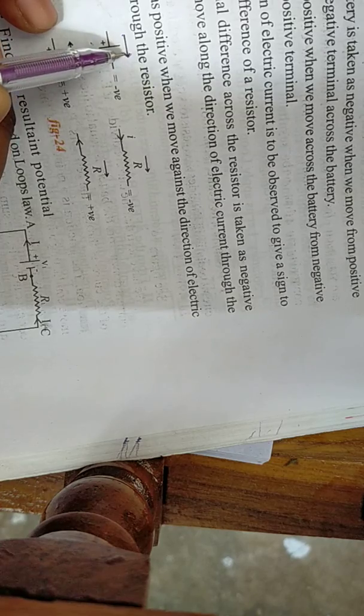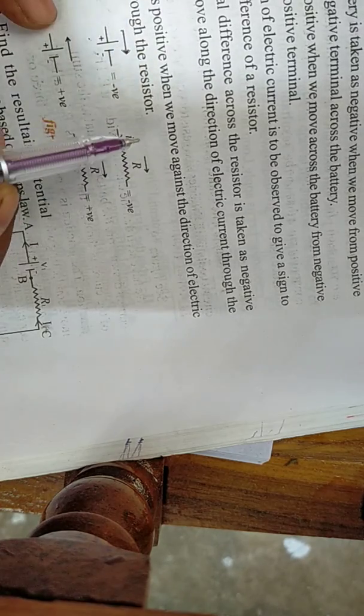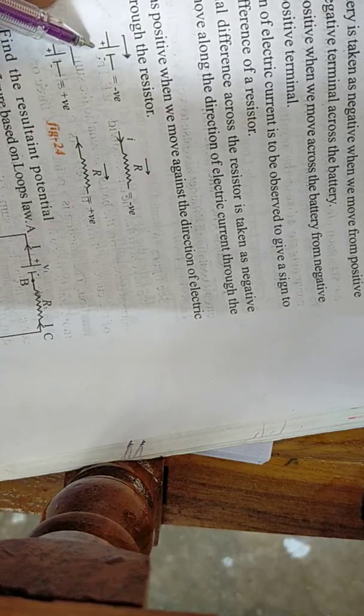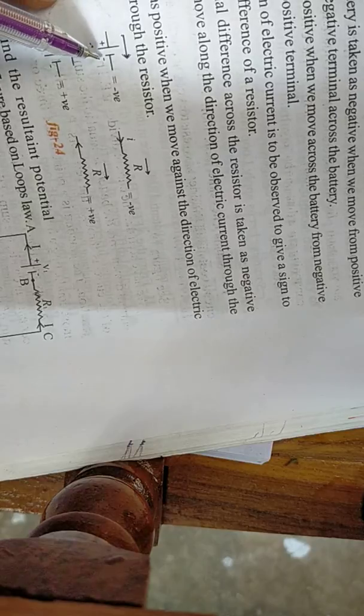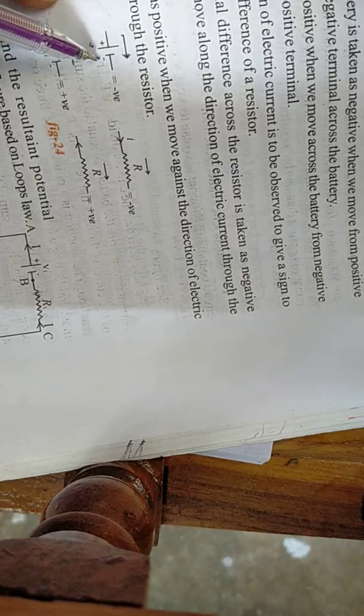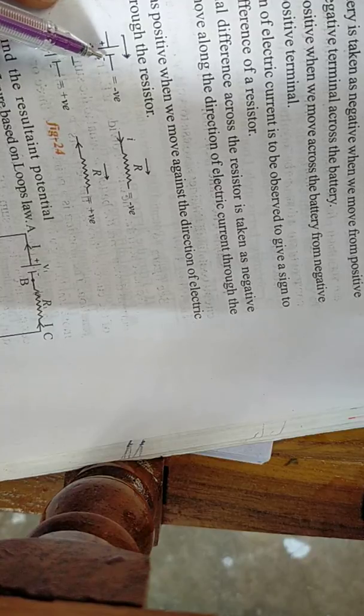This is the direction of a person while he is traversing the circuit. First he is reaching the positive terminal and next he is reaching the negative terminal. Initially positive, finally negative. So potential difference is becoming negative.